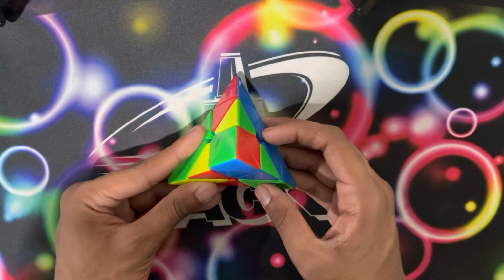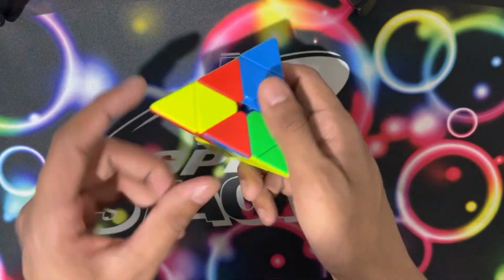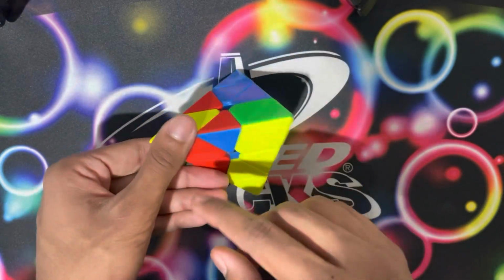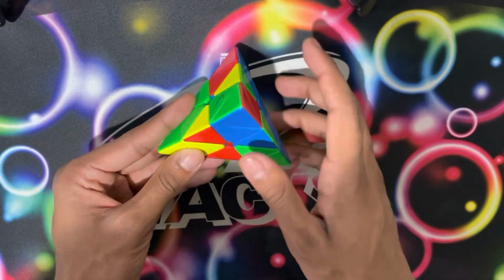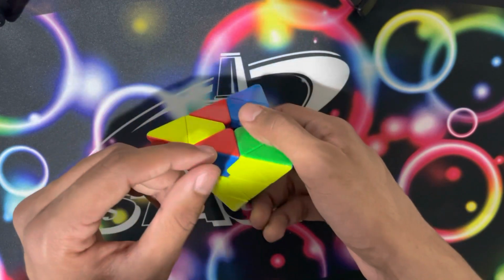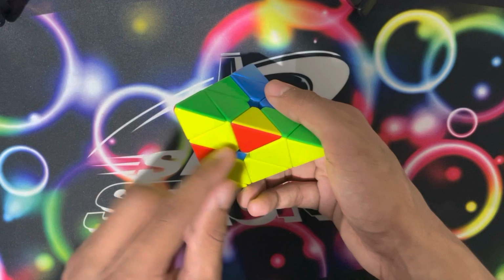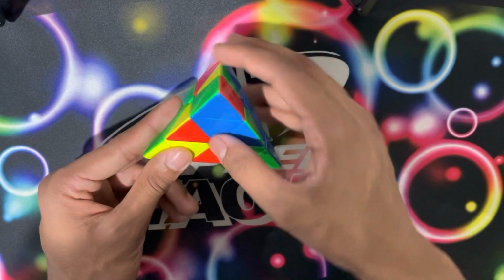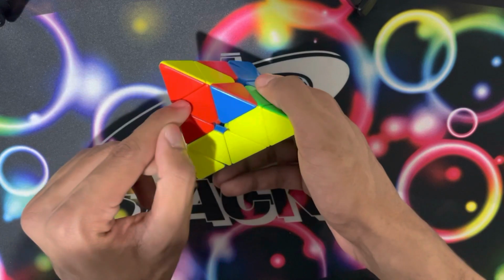Okay, so the basic method for recognizing pseudo-Vs starts with finding which edge goes in the bottom after you've made a pseudo-V like this. So in this case, it's the red-yellow edge, and that's right here. And you want to imagine that this red-yellow edge is actually the green-yellow edge, because when you do the final move, you want the green-yellow edge to be solved. So the way you find the right orientation is look at the bottom color.